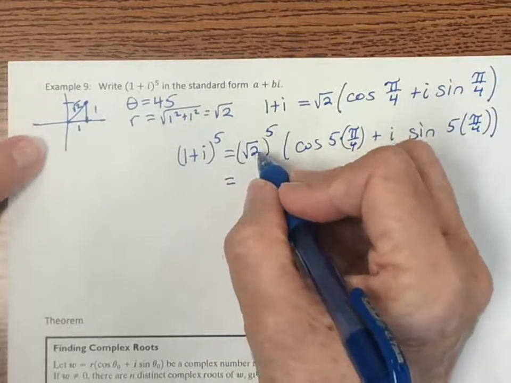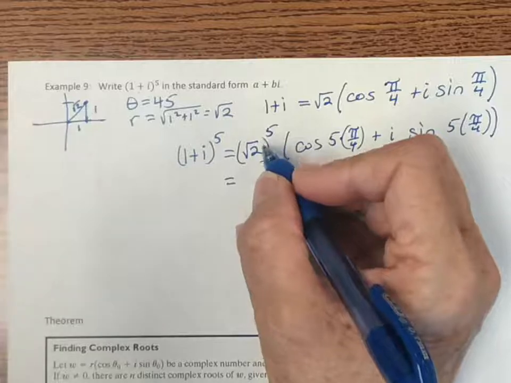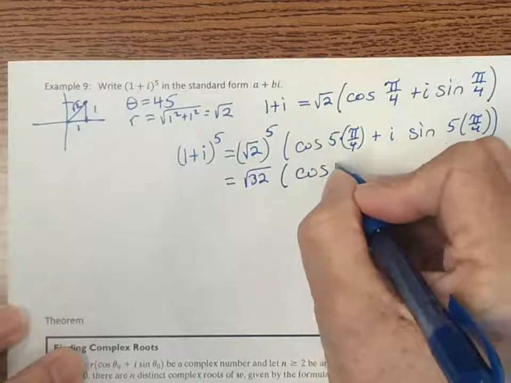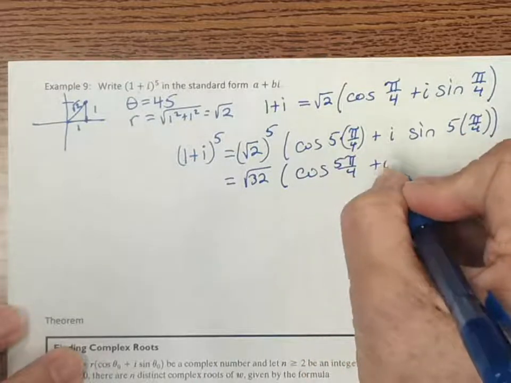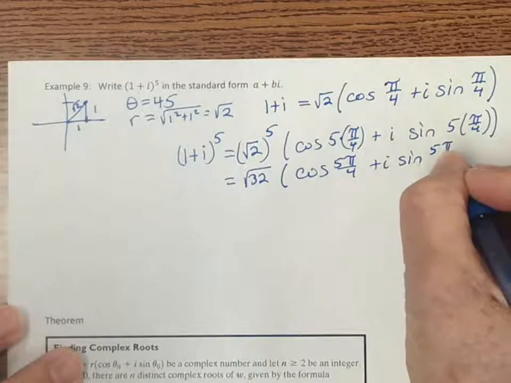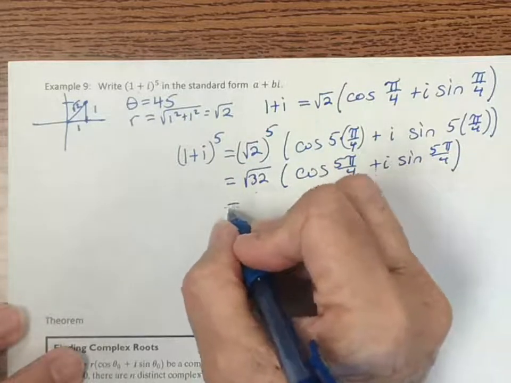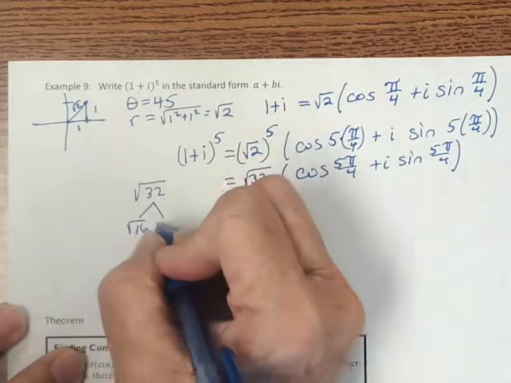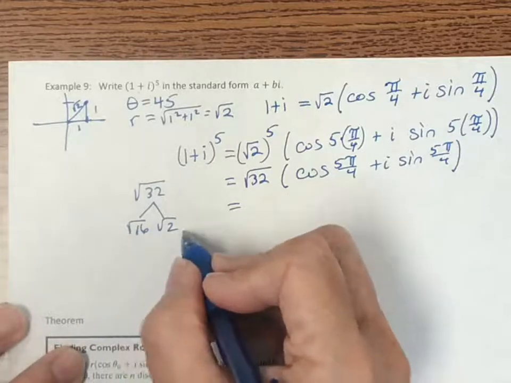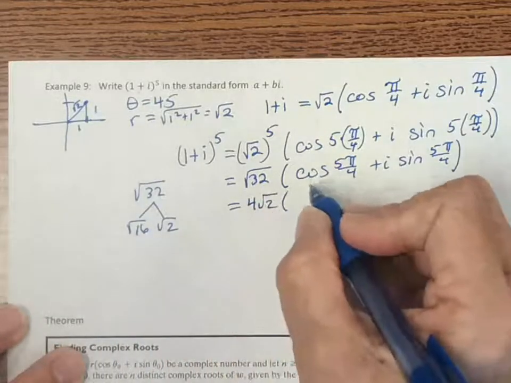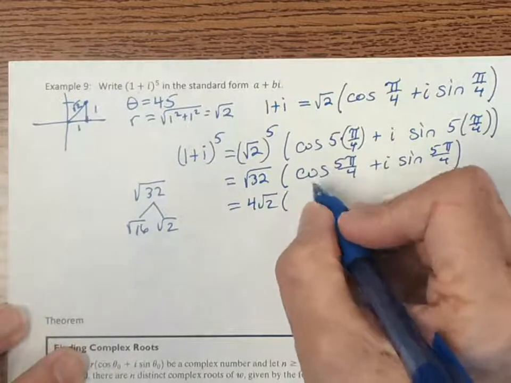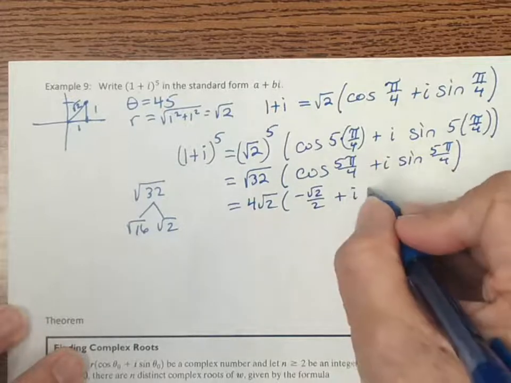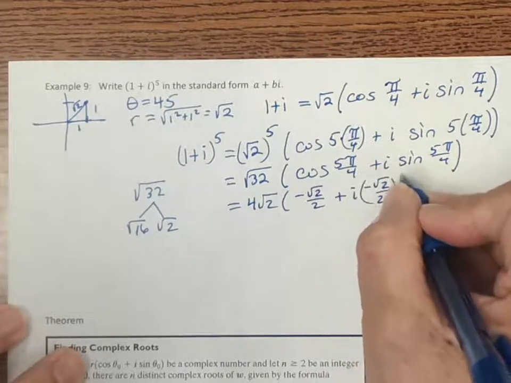Okay, so 2 to the fifth: 2, 4, 8, 16, 32. That's the square root of 32, so I'm going to have to simplify that, times the cosine of 5 pi over 4 plus i sine of 5 pi over 4. Let's just put in these values. Simplify 32. Well, the square root of 32 is the square root of 16 times the square root of 2, 4 square root of 2. Cosine of 5 pi over 4 is negative square root of 2 over 2, plus i times a negative square root of 2 over 2.